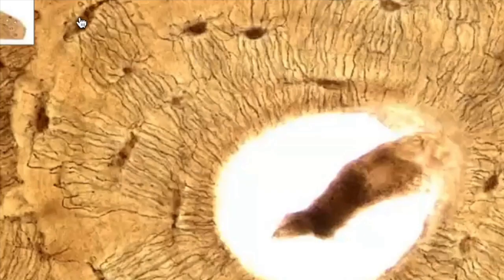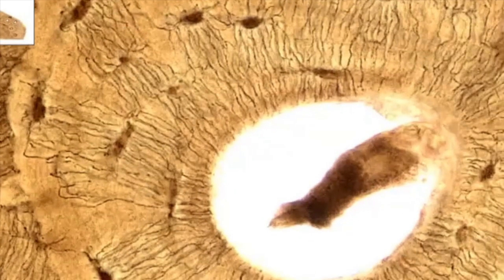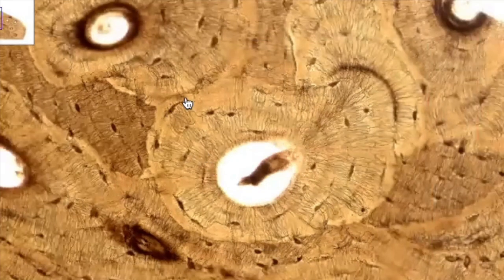So that's what these little lines are, right? So you have lacuna, you have canaliculi, you have the central canal, you have lamella, and you have the whole thing. This whole bullseye thing is called an osteon. That is a structural unit of compact bone.